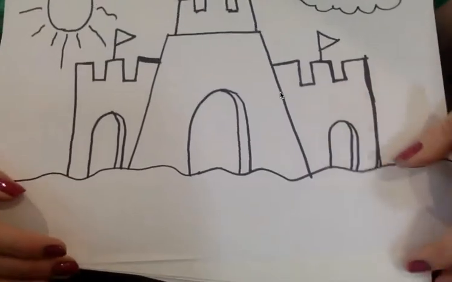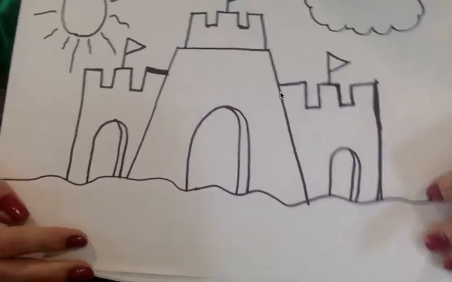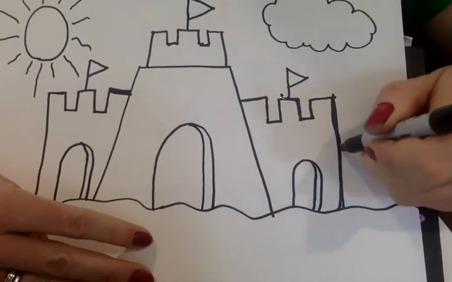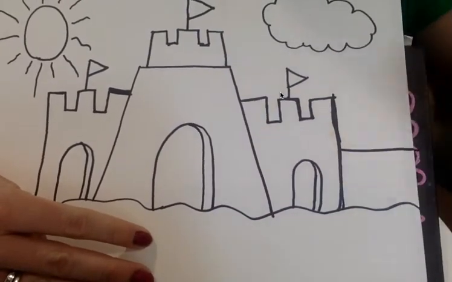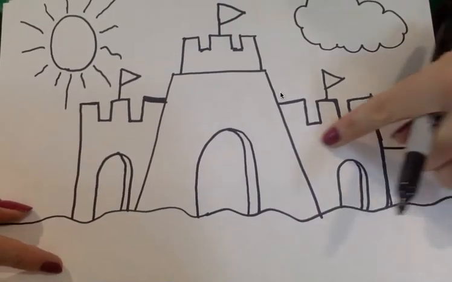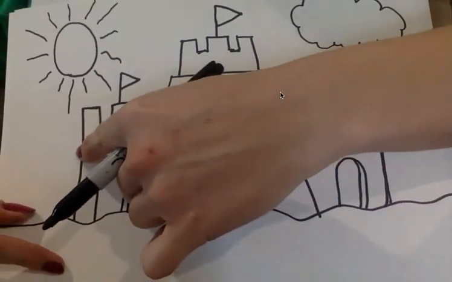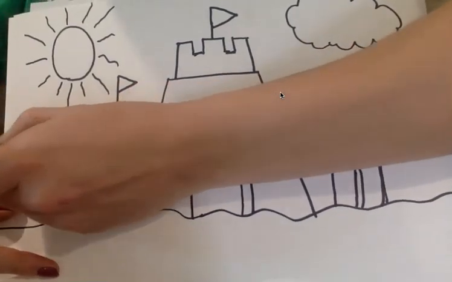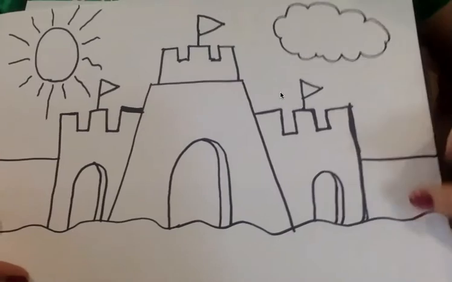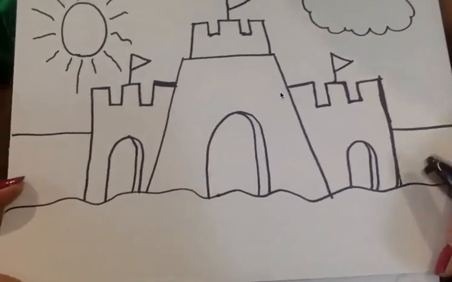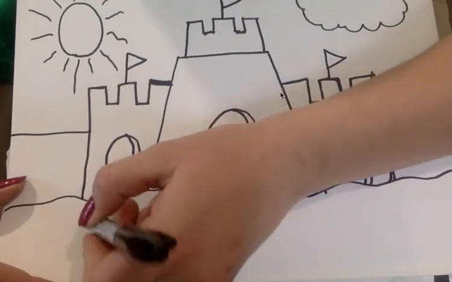And then down here in the front, also known as the foreground. Uh-oh, I forgot my ocean. Okay, so back here, I'm just going to make a straight line. Take your finger, run it across the page. Okay, see that my ocean is going to go about right here. So I'm going to draw another horizontal line right next to the sides of my sandcastle. In the front, I'm going to draw a couple little things in the sand.